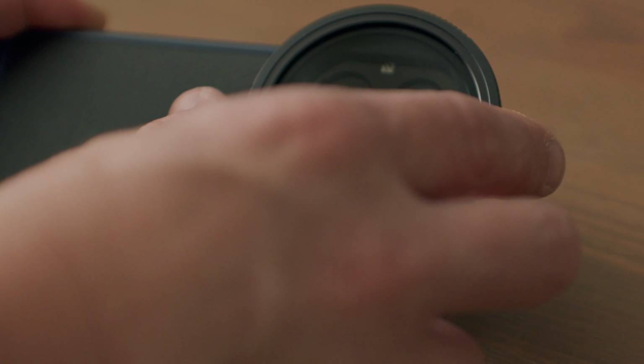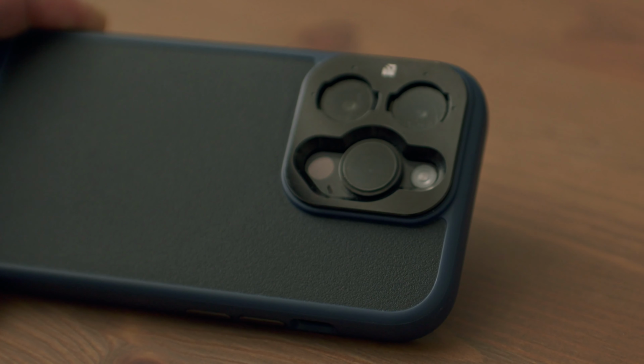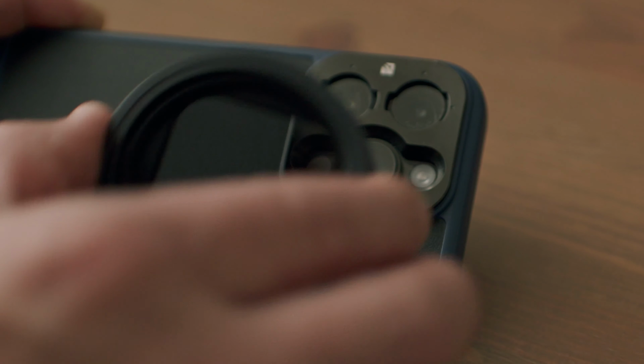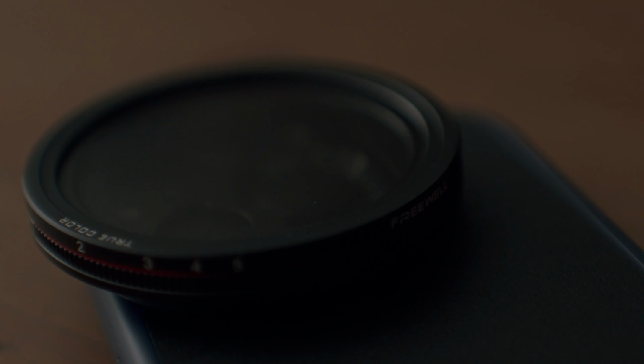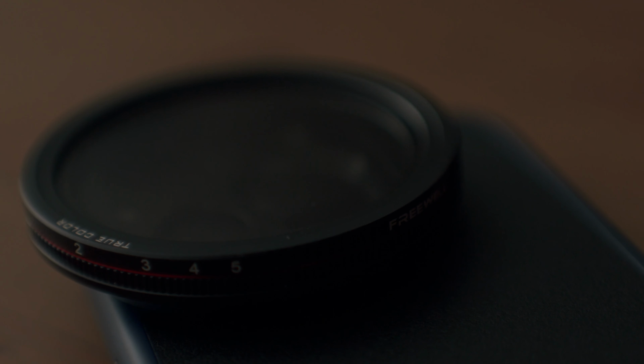Finally, the biggest selling point, the metallic filter mount on the back of the phone. The lens area is made of a metallic material, which allows the variable ND filters to attach magnetically. The lens cover is slightly raised, which also protects each of your camera lenses from drops and falls. To attach the filters, you just line up the logos and connect the filter. Once it's lined up, it clicks right into place.